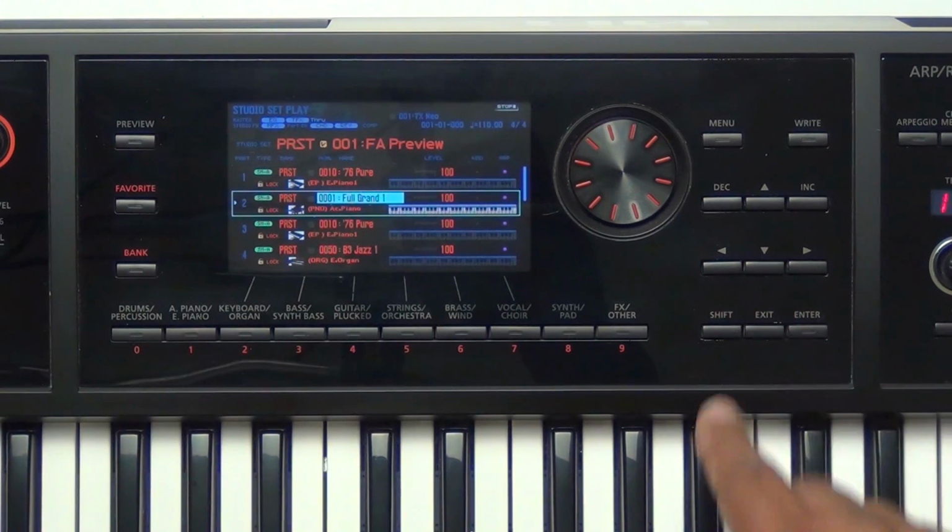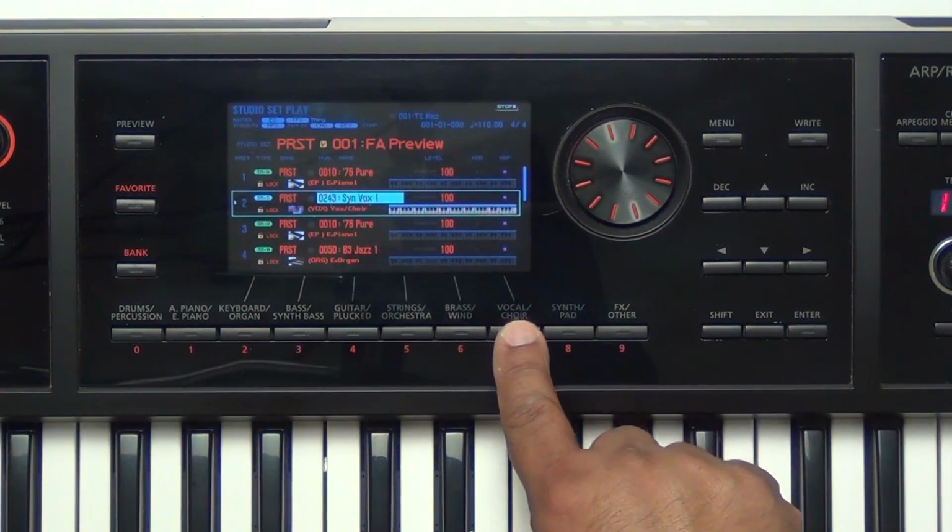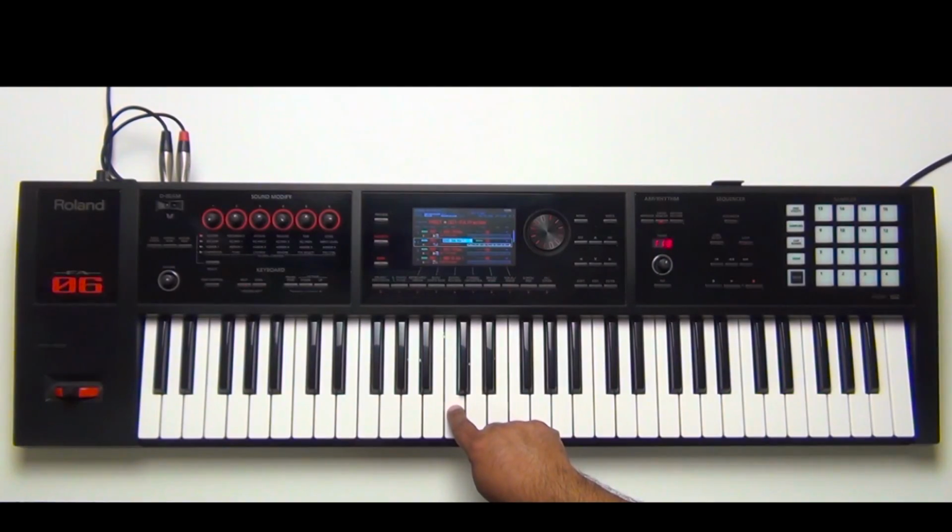So as you hear, the chord memory is working on that one sound. Now let's learn how to add another sound to enhance the overall tone. So now I'm going to cursor down to part 2. And for this example, I'm just going to hit the choir and vocal. And let's hear what I have. That synth vox will work fine.